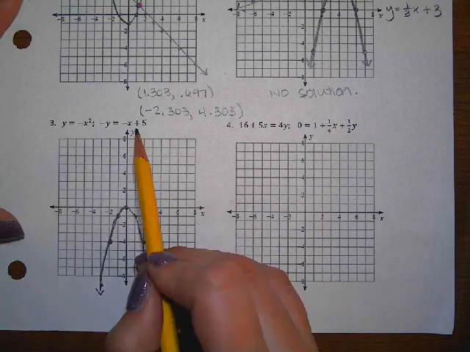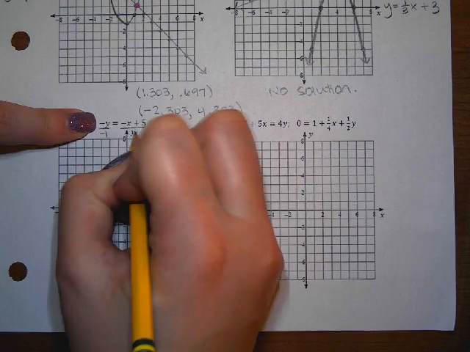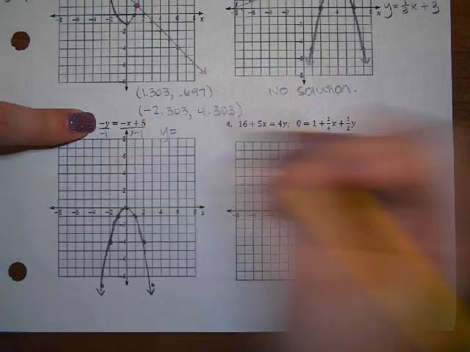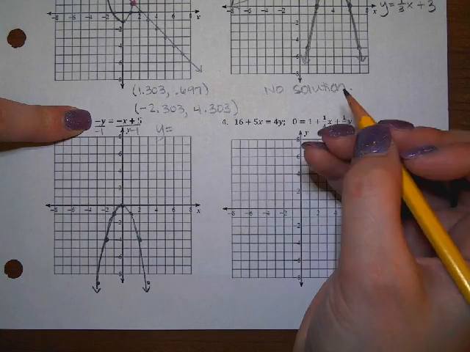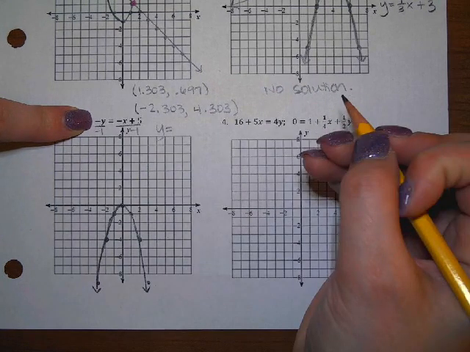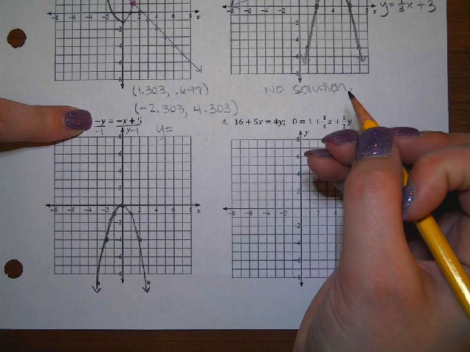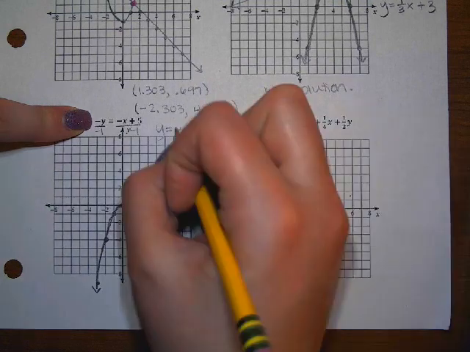What's wrong with it? The negative in front of the y, so we need to divide by negative 1. So we have y equals minus 5.